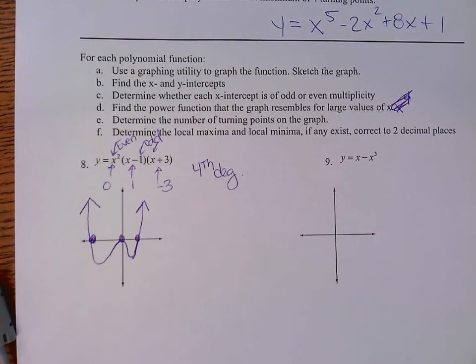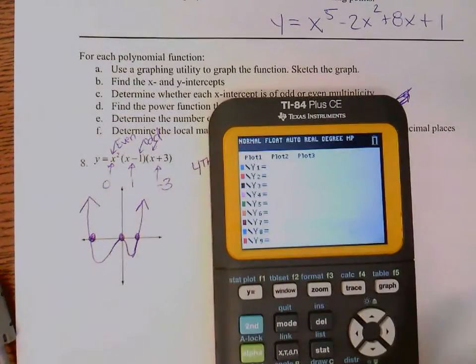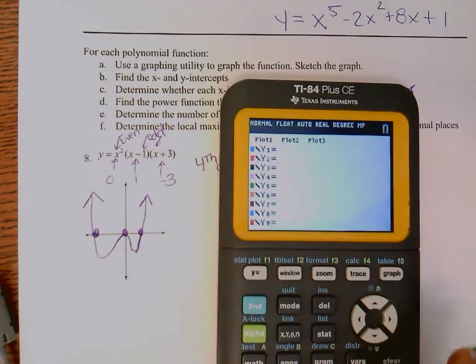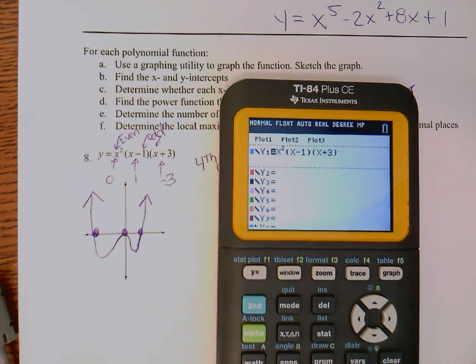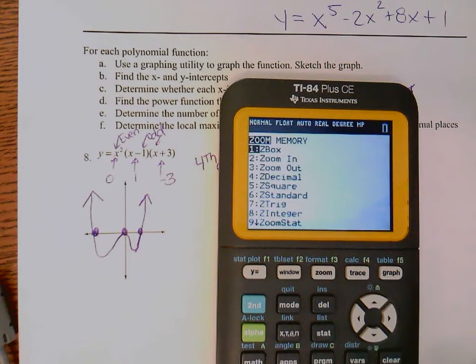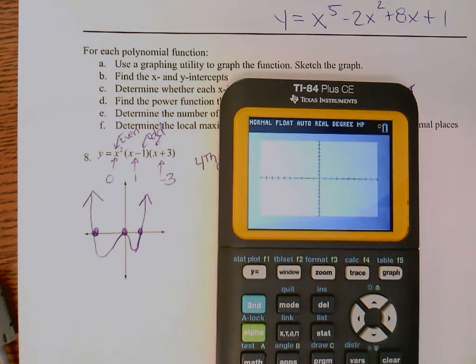Now if you have a graphing calculator near you, feel free to plug this in. If you want to just look up here for now, that's fine. Or grab one from the back or a different desk. So in the y equals menu, I plug in x squared times x minus 1 times x plus 3. I always hit zoom 6 because that's the 10 by 10 viewing window. Let's see how close we got. We got pretty accurate, right? We got a W-shaped graph.